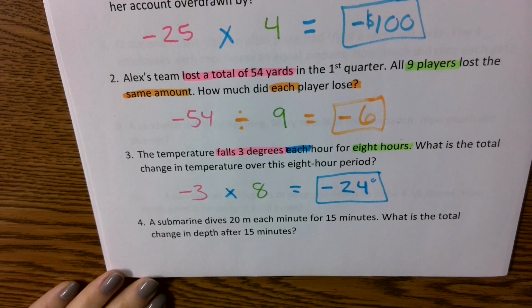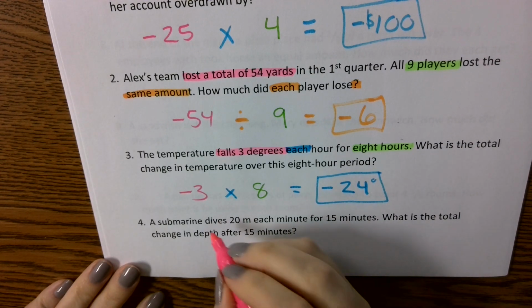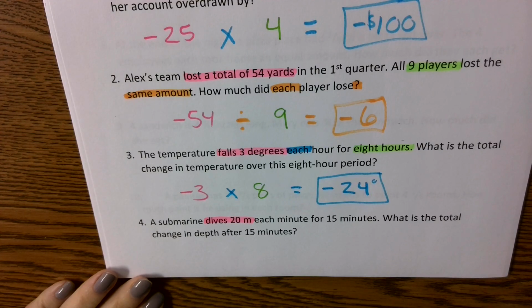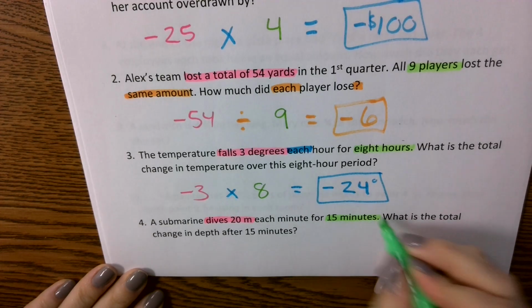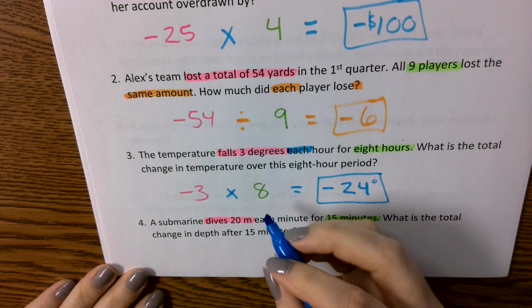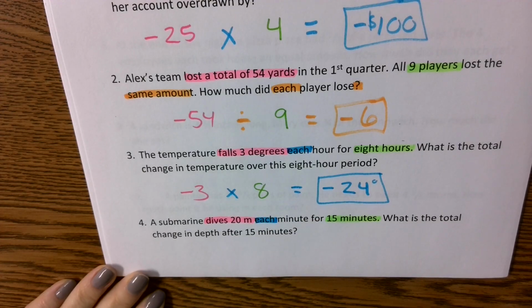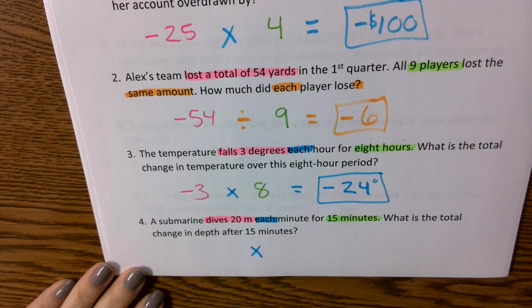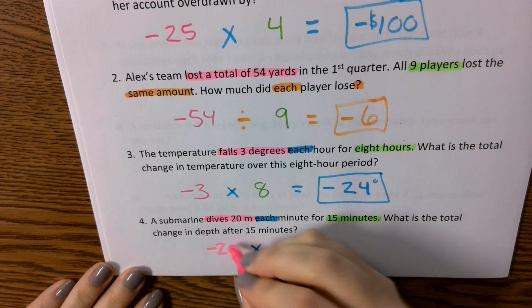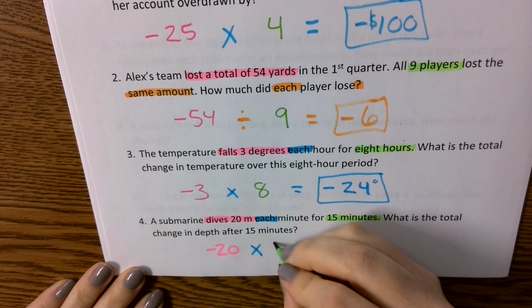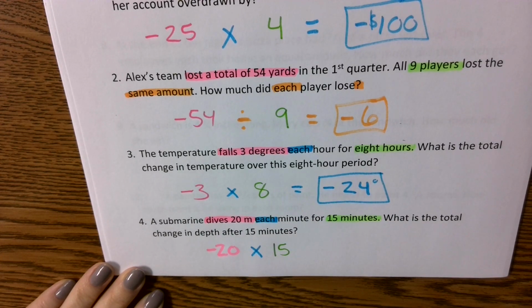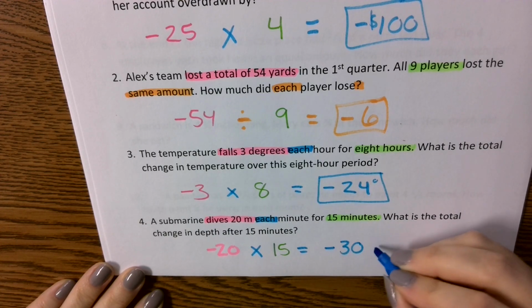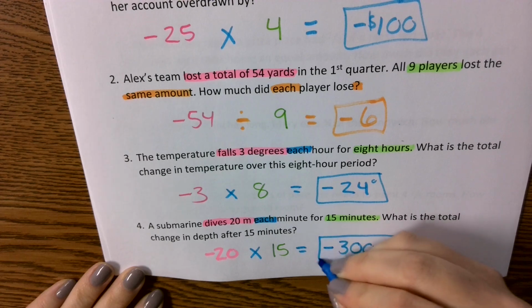For problem number 4, a submarine dives. That's going to be a negative, dives 20 meters. It's going to do that for a period of 15 minutes. And we have the term each, again, inside of the problem, not the question, but in the problem. So that means we're going to do -20, and we're going to multiply it by 15 minutes. And that means we're going to have a total drop, or a total change of -300 meters.